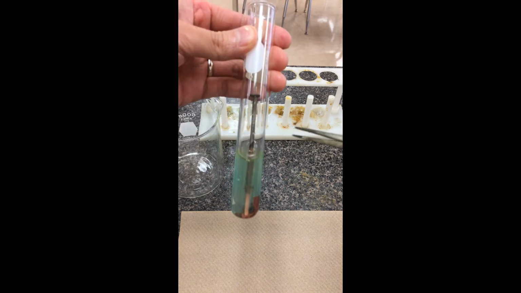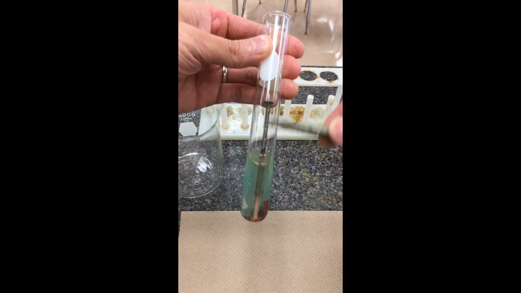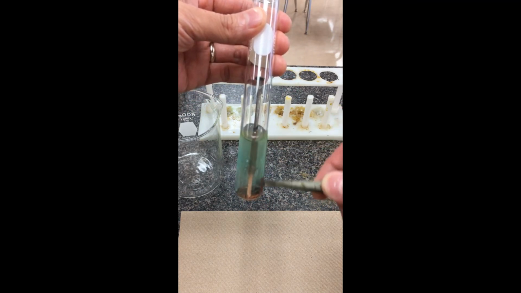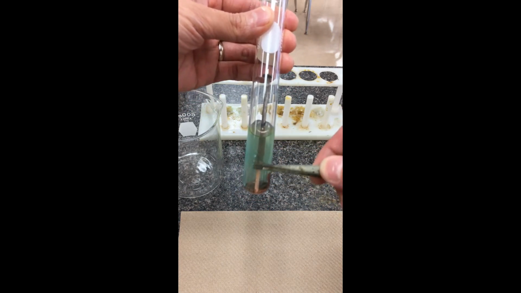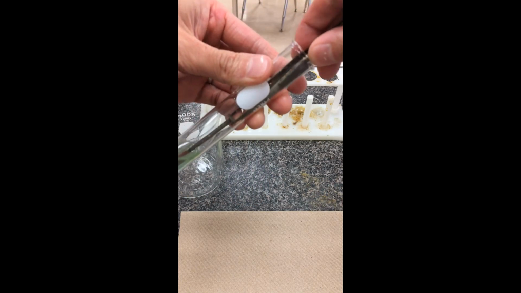We left our iron nail here. The top portion had not been in contact, so that should still be pretty normal to what it started off with. It's mainly this part on the bottom. You already see a little bit inside the test tube. I'm just going to use a pair of tweezers to grab this nail out so you can have a closer look.